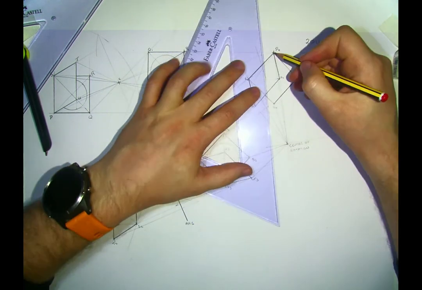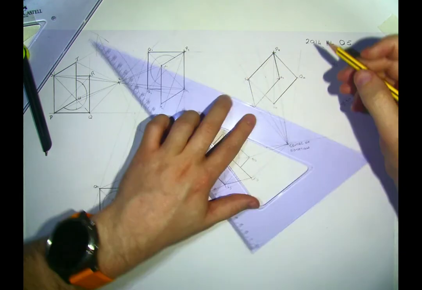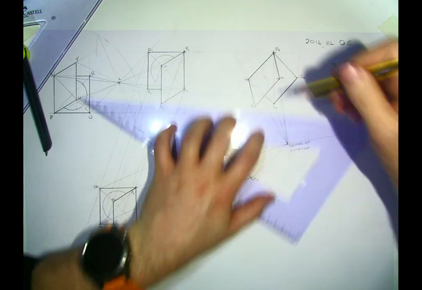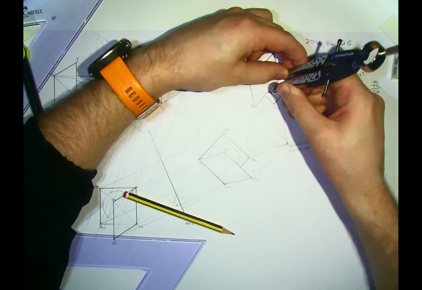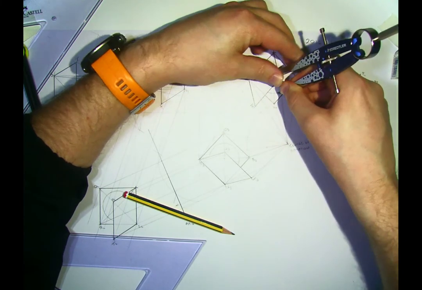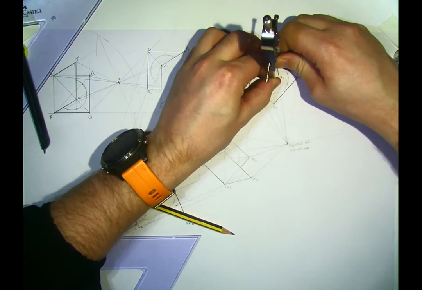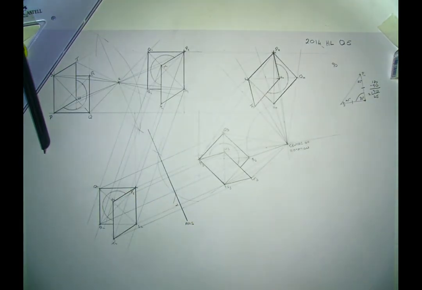So again, just join the diagonals. P joins to R, Q to S. That locates our center. And then we can draw in the arc here. And that finishes out this question.